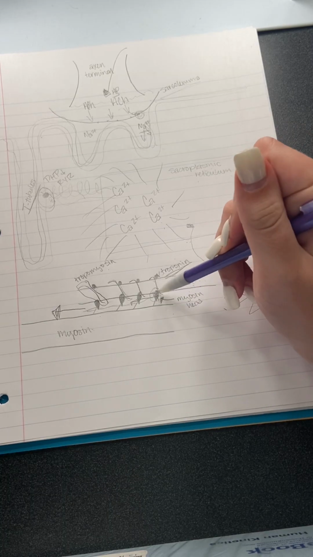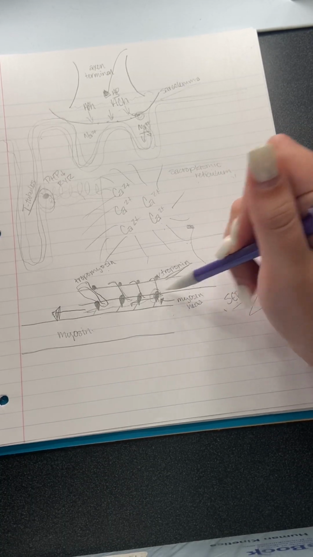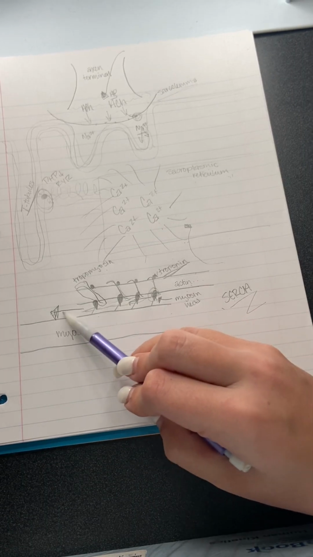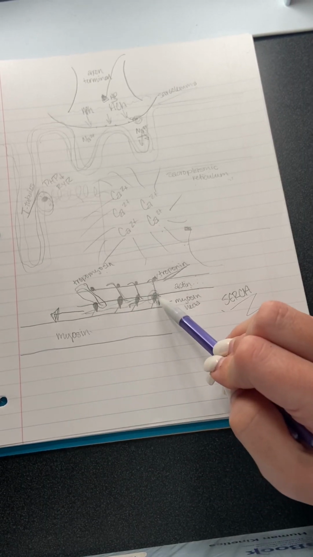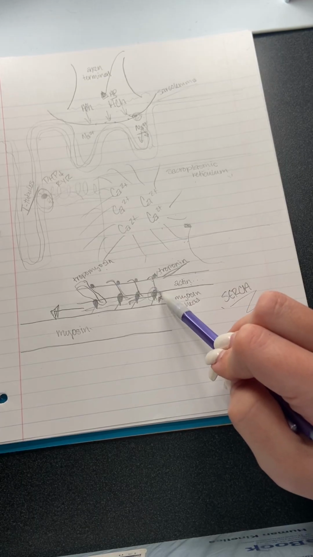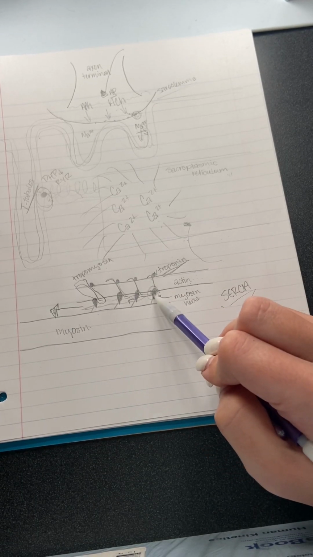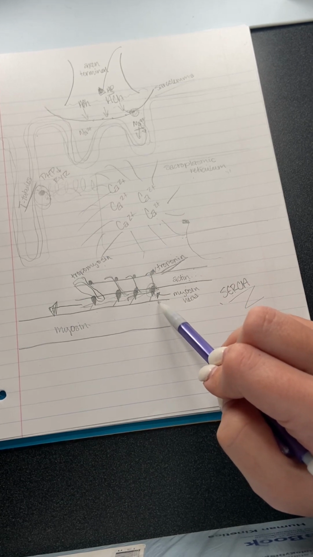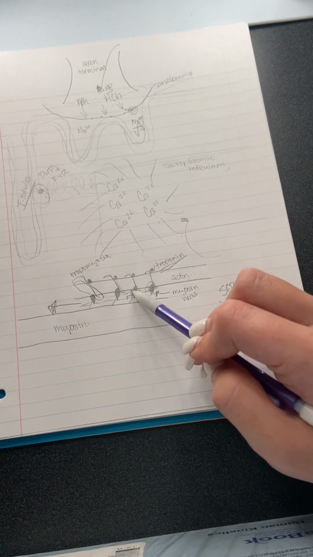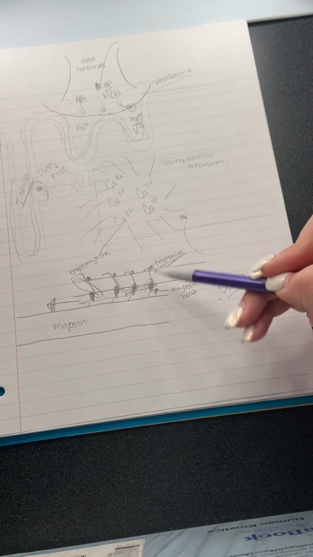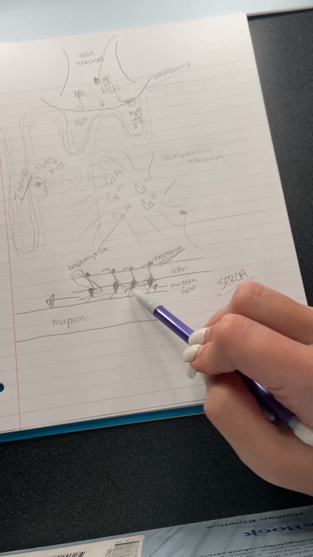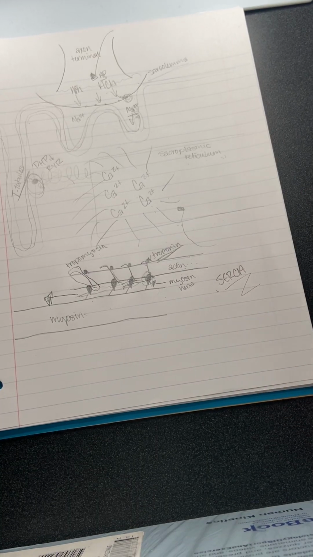So once this myosin attaches to the actin right here, it's going to pull the actin inwards. So this myosin head is going to attach right here. It's going to pull inward, and then by the help of ATP, it's going to release. And then say you need another contraction, this next myosin head, or whichever one you want, will then attach to the actin again and pull it again, which is also called the power stroke.